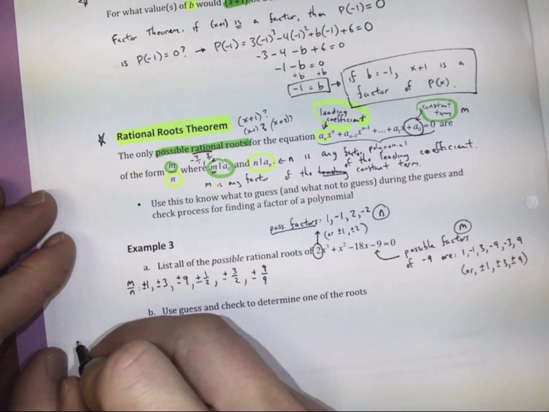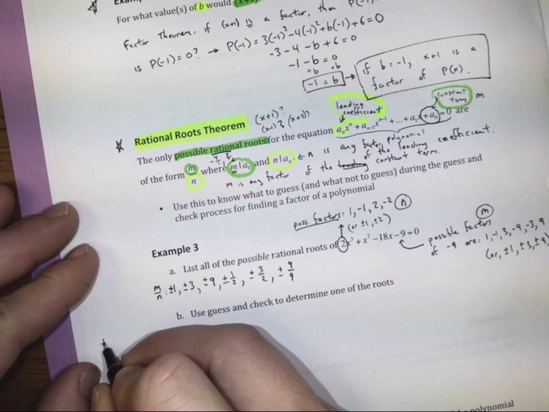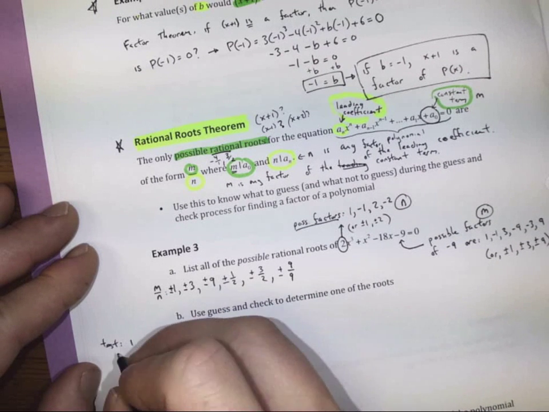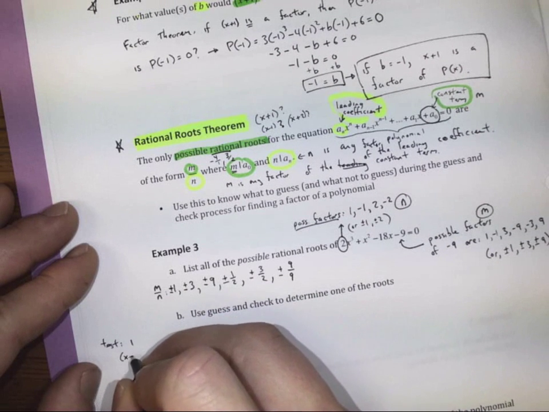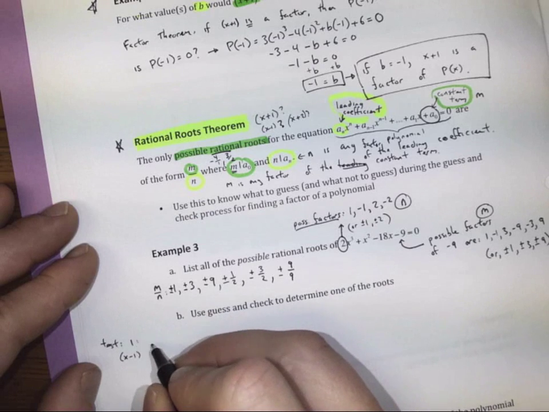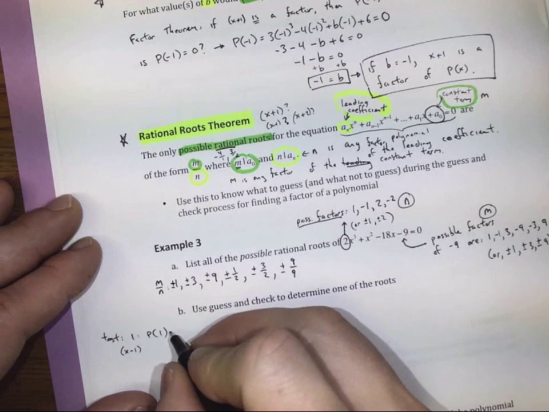So I'm going to test 1. And of course, this means we're looking for the factor x minus 1. So we'll check p of 1 here.